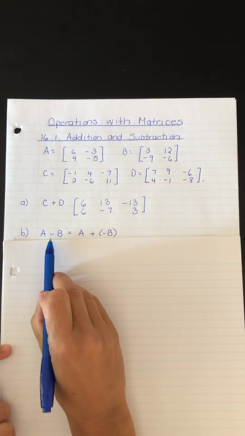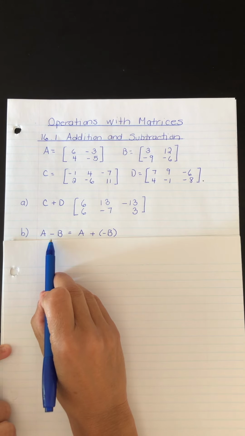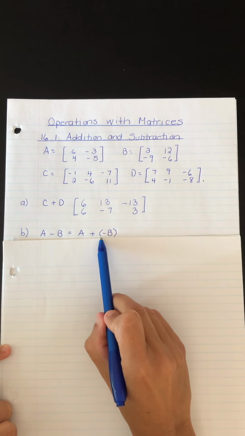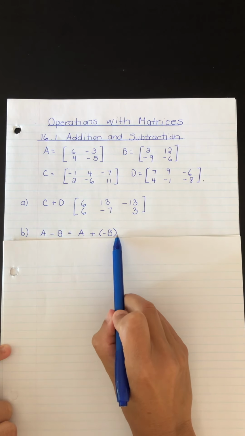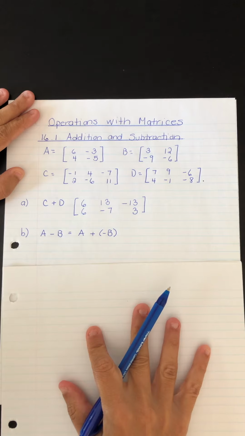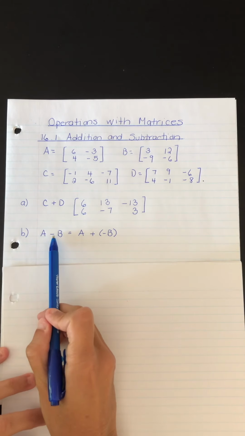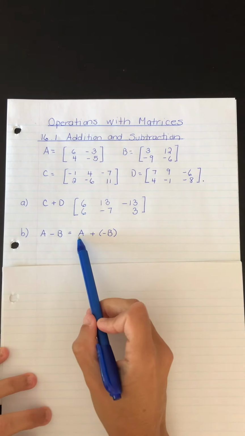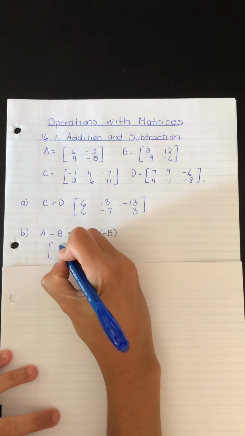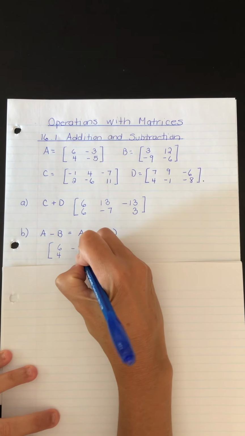When you're trying to subtract a matrix, it is easier to change the operation to addition. You'll note that in doing so, of course, we have to form a new matrix, -B. Okay, so let's try this. If we want to do A minus B, it's the same as doing A added to the negative of B. So A itself isn't changing, it stays exactly the same.